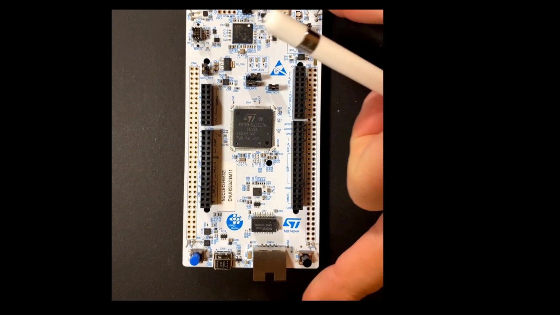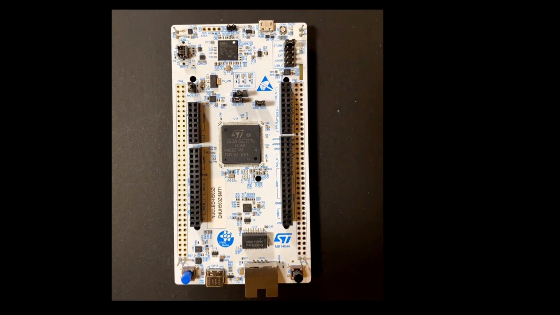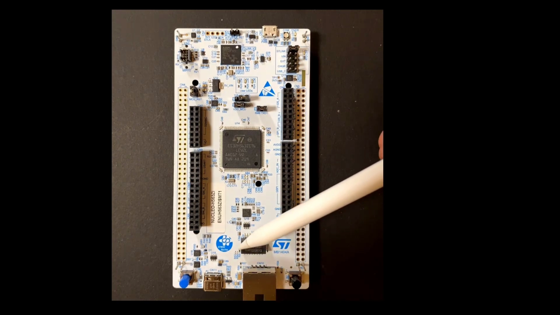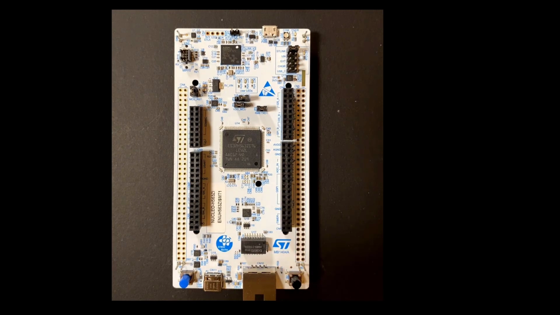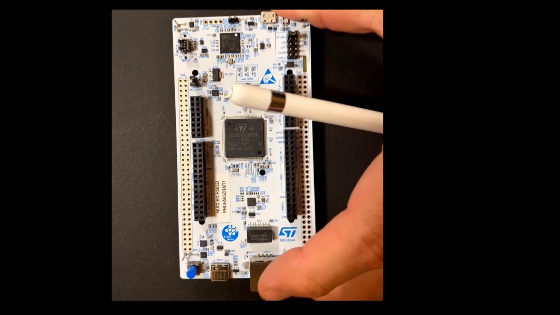Another Nucleo board can look like this. This is the H5, the Cortex M33, which I also said was one of the preferred devices. Here you have some more features, like you have an Ethernet jack and a USB port as well, since that is available in this bigger device. So these are the Nucleos.